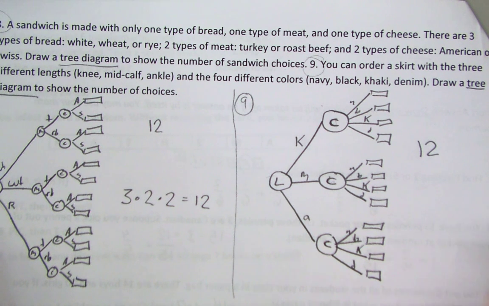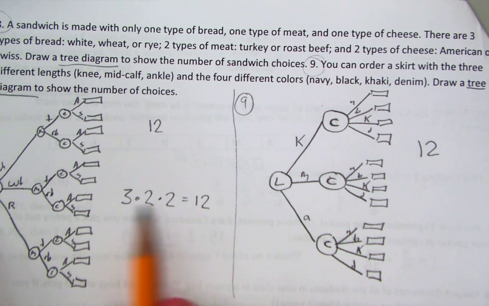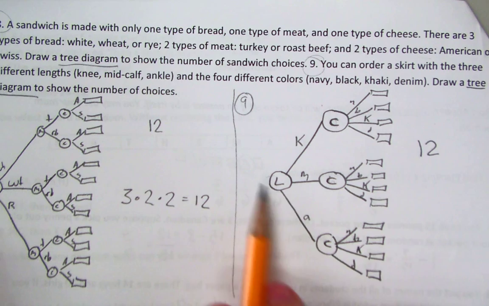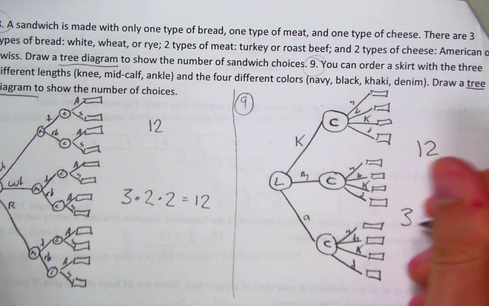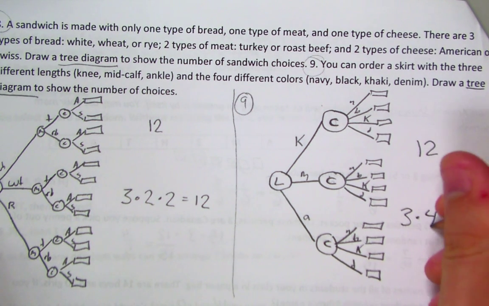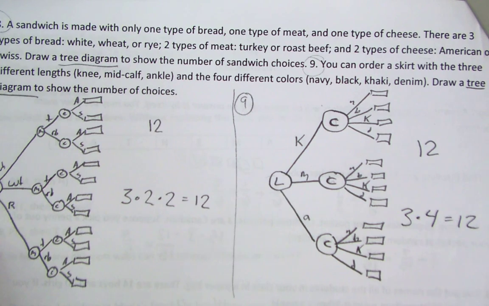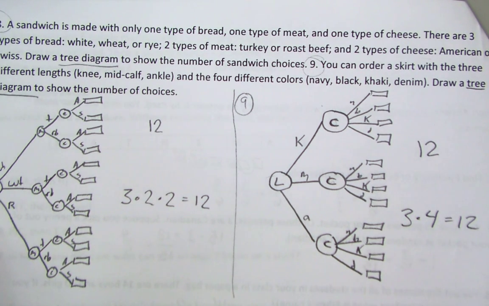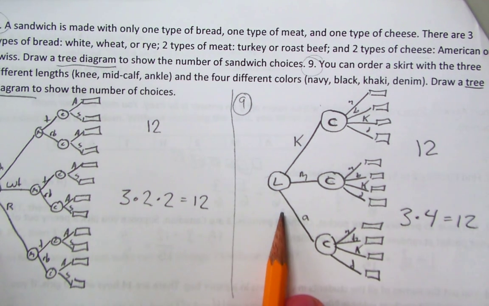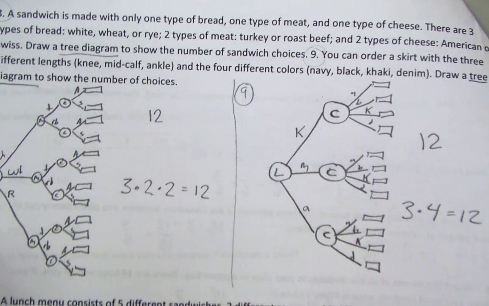Of course, you might have already seen that the fundamental counting property applies in this situation as well. Here I have 3 outcomes for the first event, times 4 outcomes for the second event. There we are. That's a tree diagram. This problem would have been a lot more difficult. I'm not sure I would be able to solve it with a Venn diagram. So be sure to remember what a tree diagram is versus what a Venn diagram is.